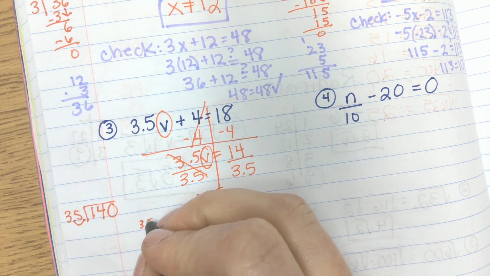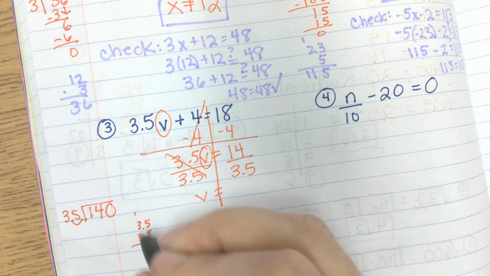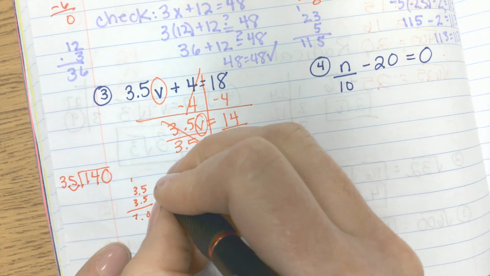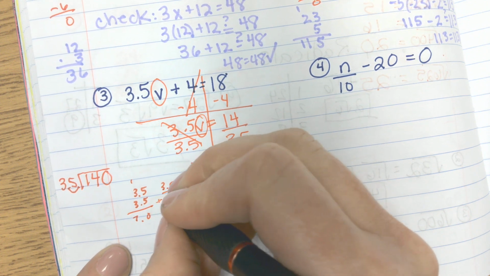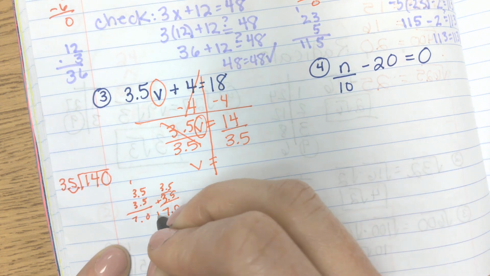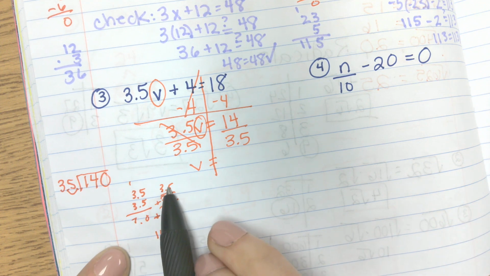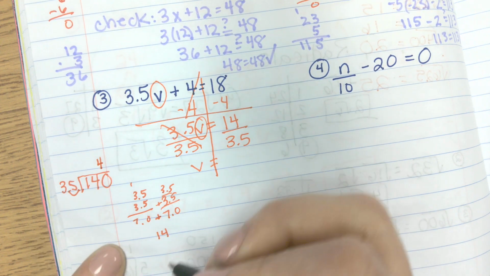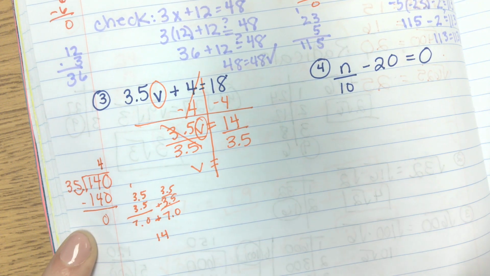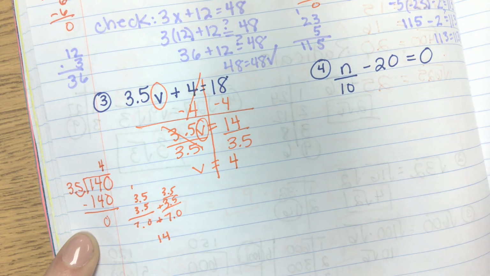So let's see, 3.5 plus 3.5 is 7. So I actually need another 3.5 and a 3.5 to get another 7. I add my 7s together to get 14. So it looks like it's 1, 2, 3, 4 3.5s. So that is 4. V equals 4.